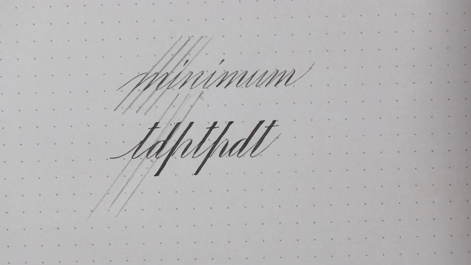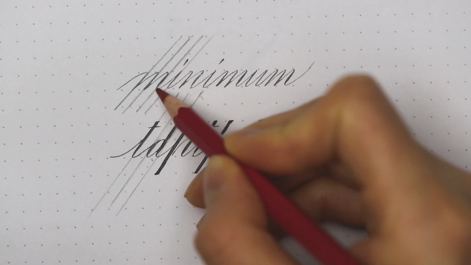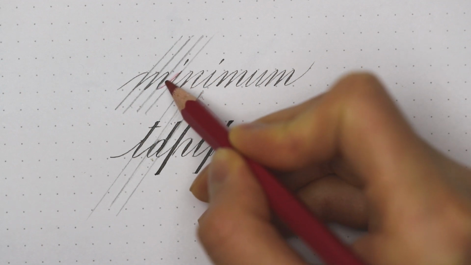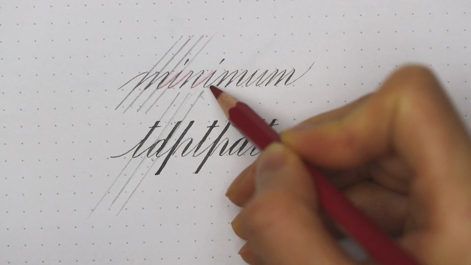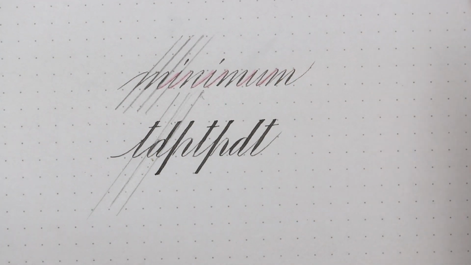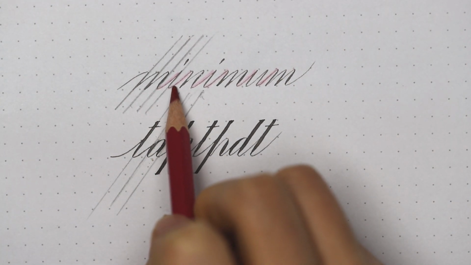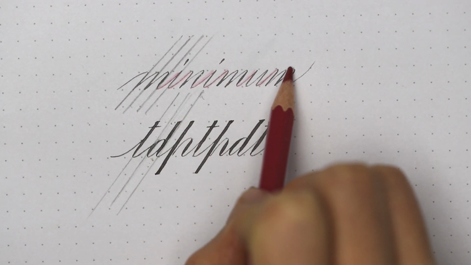Another way to consider spacing is that it really will fall into place naturally if your entry and exit strokes are consistent. This is what I mean by this. So for example, in minimum, this is my exit stroke from M. This is my exit stroke from I, exit stroke from N, exit stroke from I, exit stroke from M, exit stroke from U. The angle that these exit strokes are on needs to be parallel with each other.